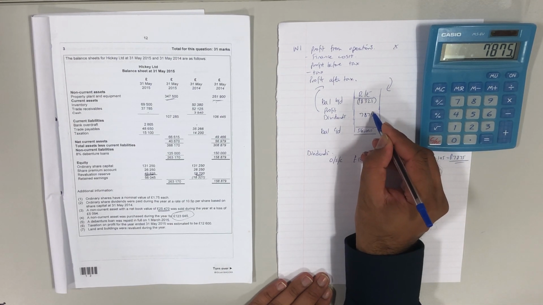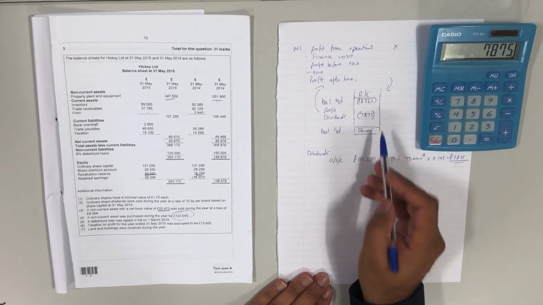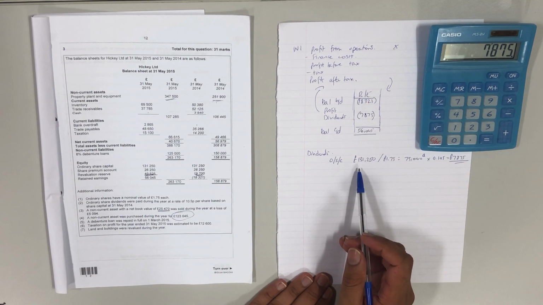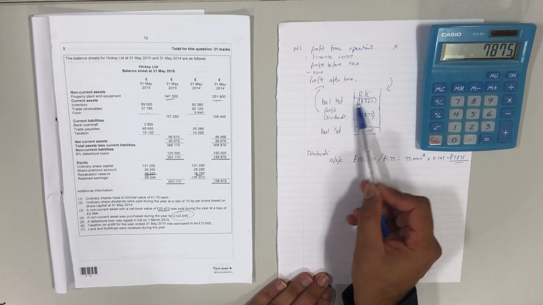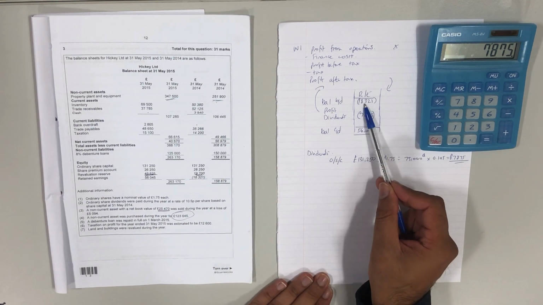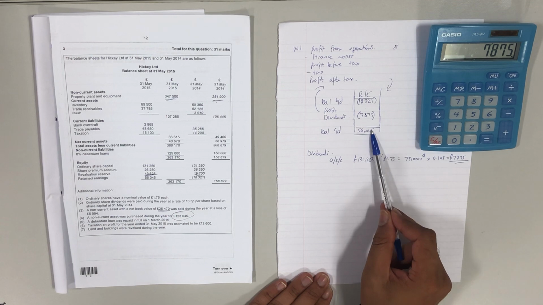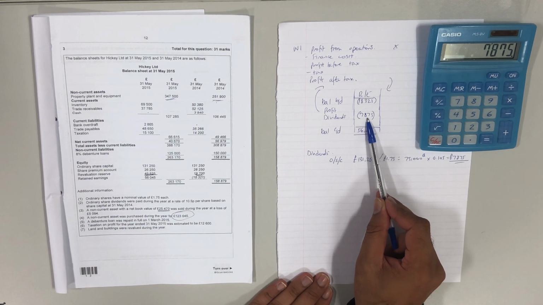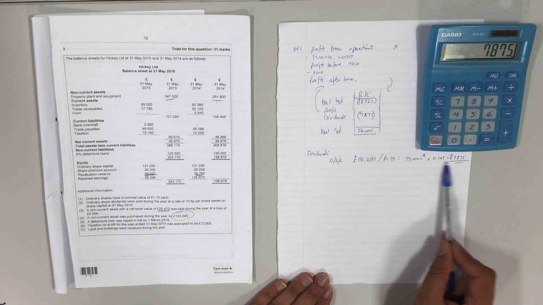And you know that dividends come out of your retained earnings. So we have the balance b/d, we've just taken it and popped it in. We have the carry down, we've taken it and moved it over there. Dividends is the first real calculation we've done.